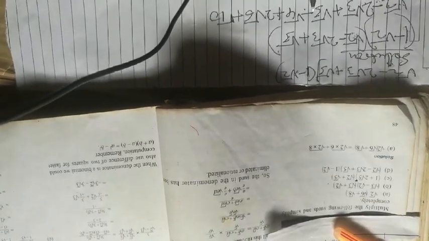Now root 5 times 1 is root 5 here. Then root 2 times root 2 is root 4.